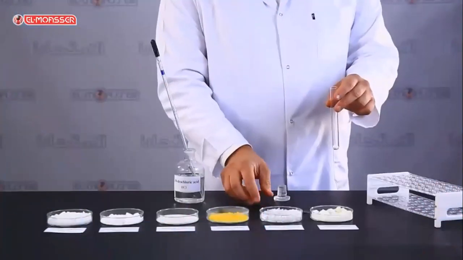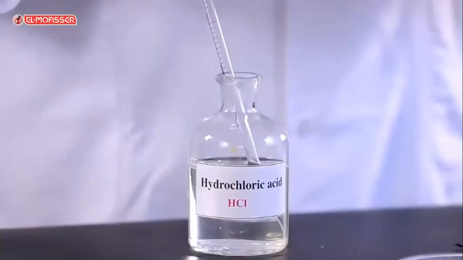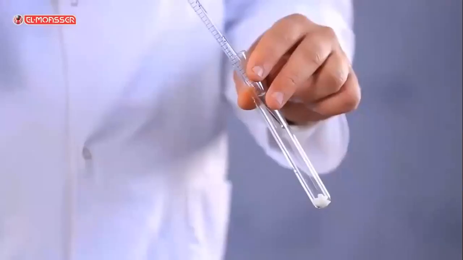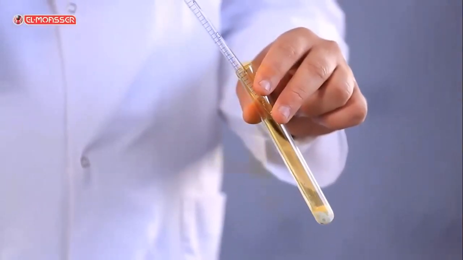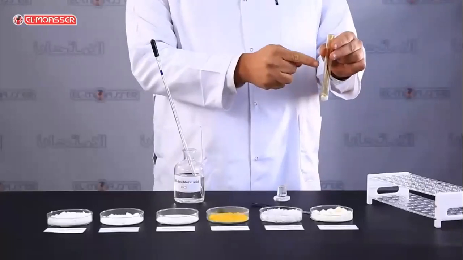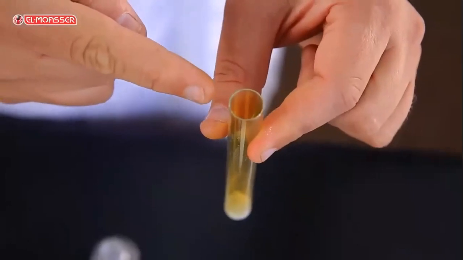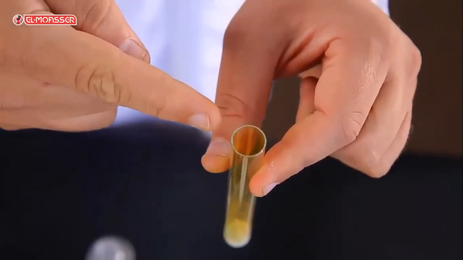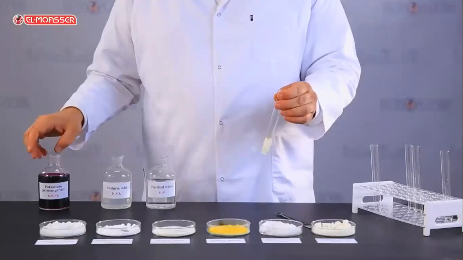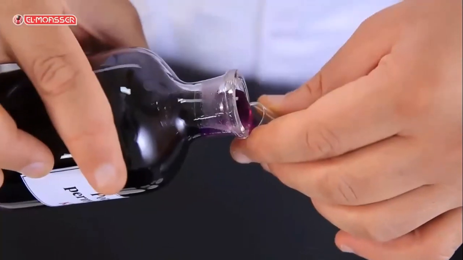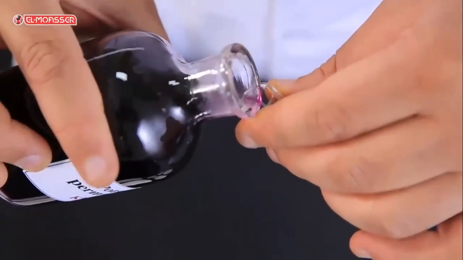Summary. On adding drops of diluted hydrochloric acid to sodium nitrite salt, a colorless nitric oxide gas evolves and changes into reddish brown gas at the mouth of the tube. On adding acidified potassium permanganate to sodium nitrite solution, the violet color disappears.